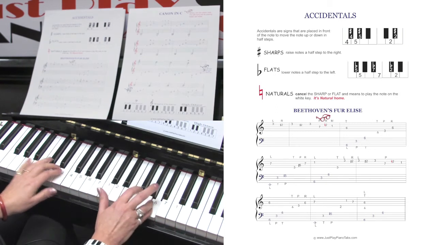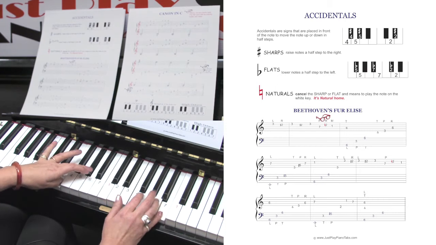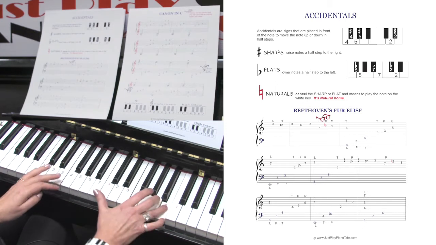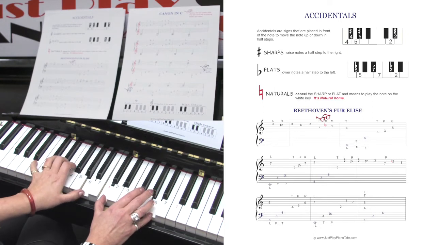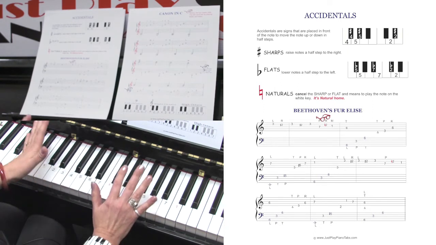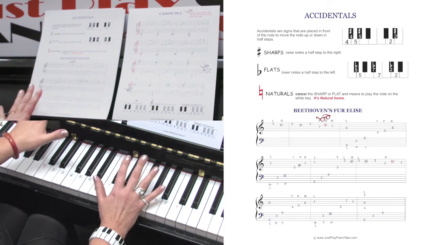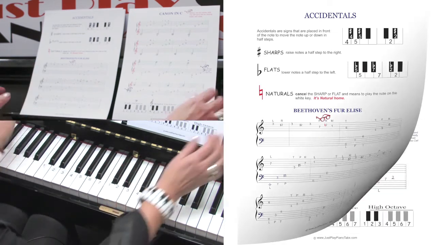Middle 1, 3s and 3s. Now 1 and 6 together. Okay, just quickly showing you how to play Just Play Piano Tabs with Beethoven's Für Elise.